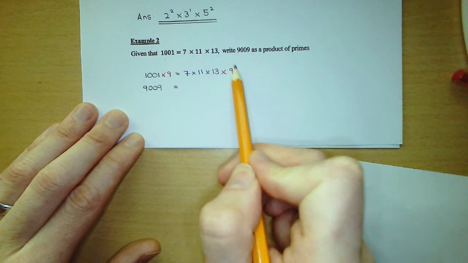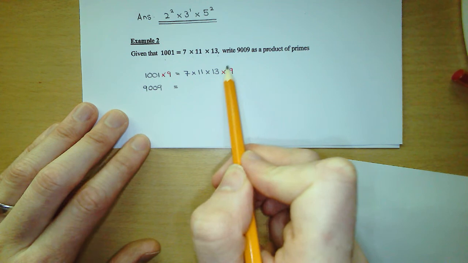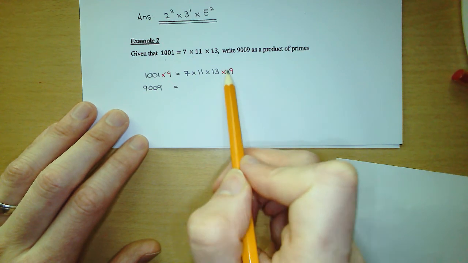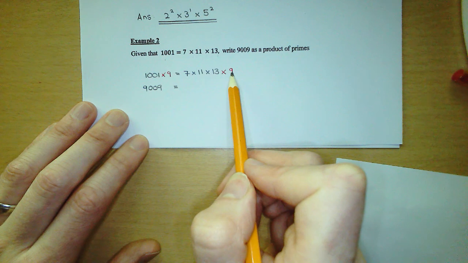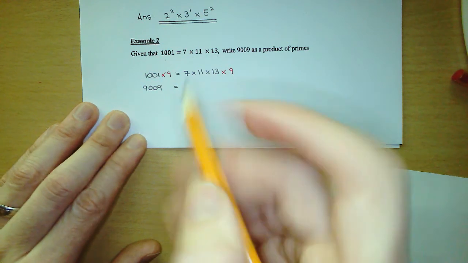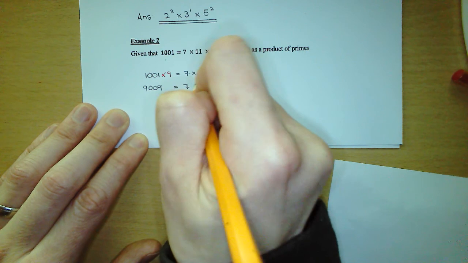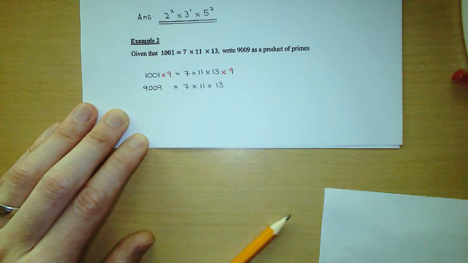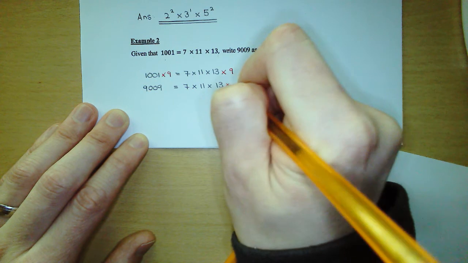Now there's a slight problem here in that not all of these numbers are prime. The first 3 are, but 9 isn't. So we need to think of what number could we split 9 up into. We could actually split it up as 3 times 3 because 3 is prime. So we can write it now as 7 times 11 times 13 times 3 times 3.